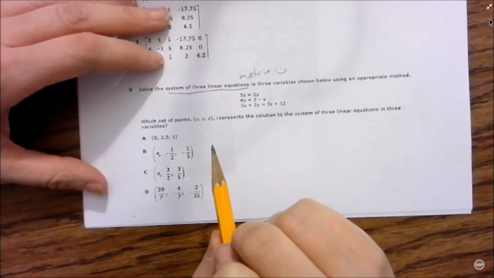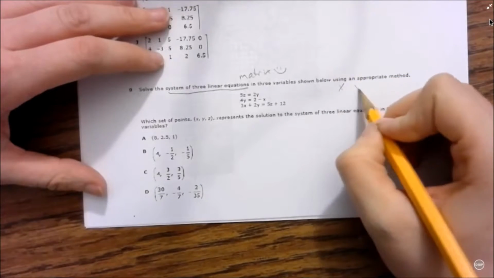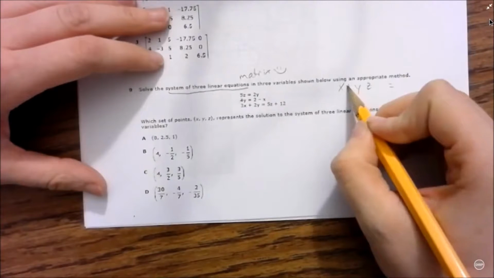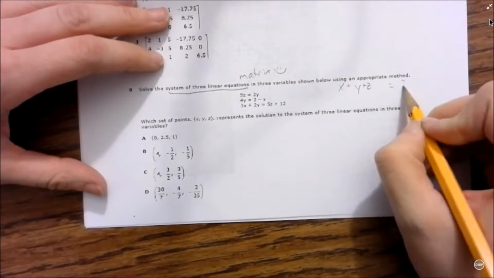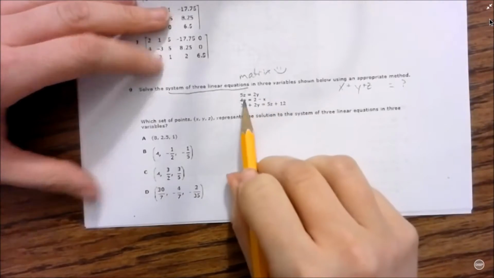And what do you need for a matrix? Well, you need your variables in order. It must be x, y, z, and then equals whatever happens to be. So let's put these in the right order.